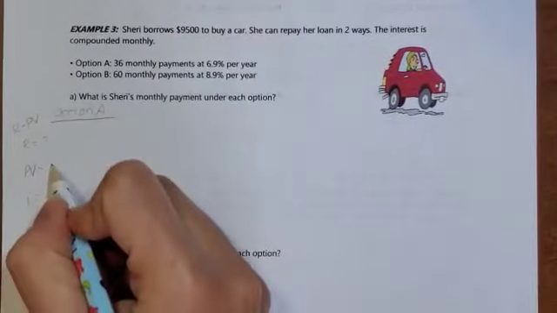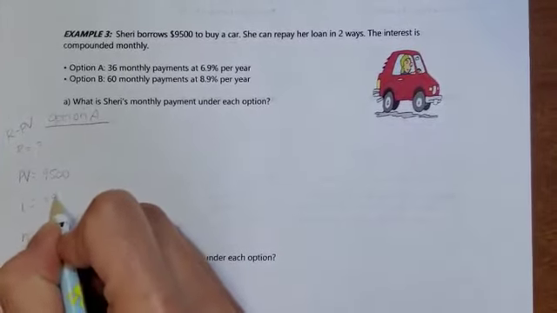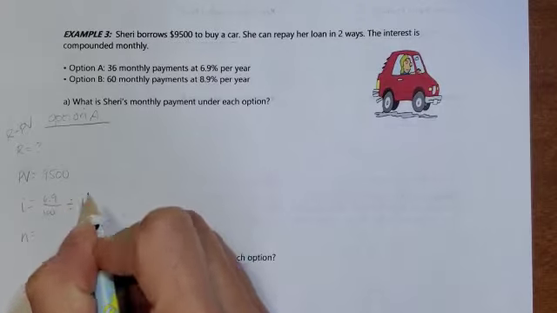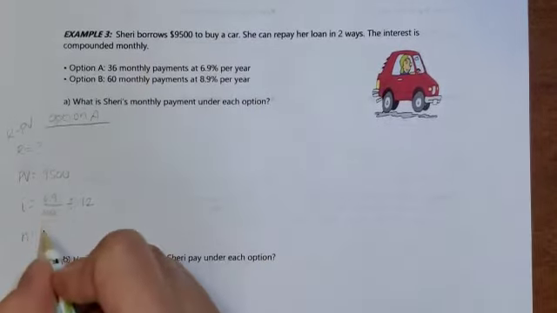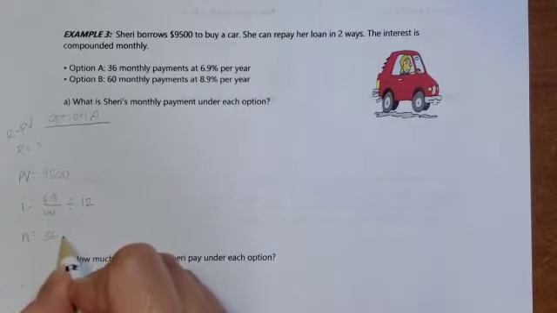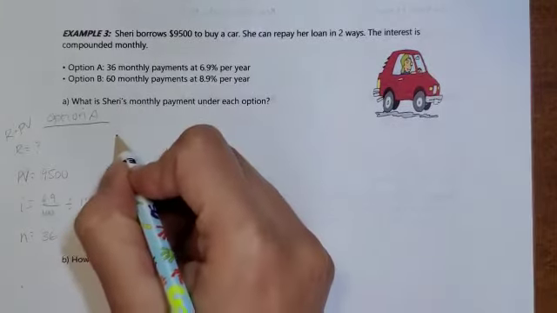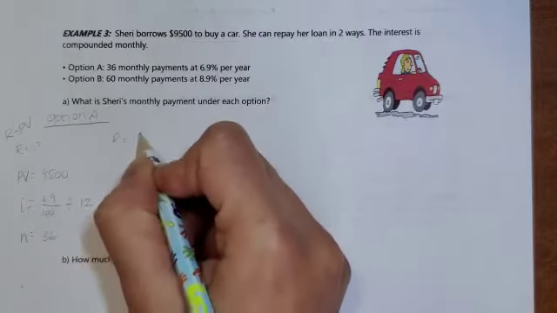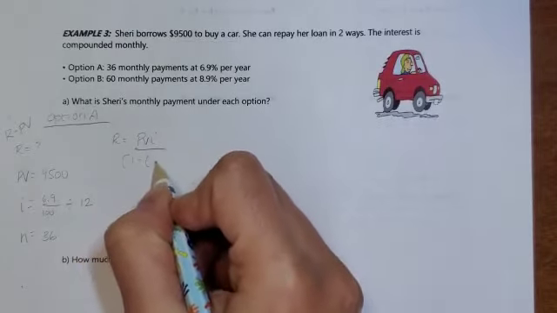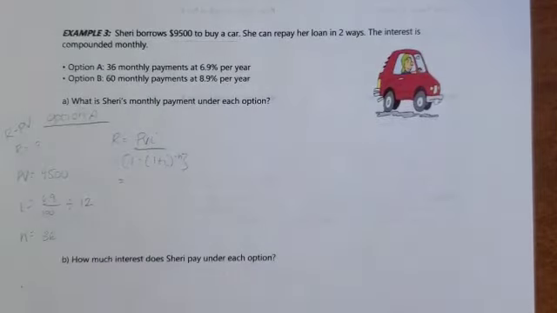So our present value is 9,500. Interest is 6.9 in part A divided by 12, because we know that these are monthly payments. And they tell us that the number of compounding periods is 36. So our formula, PV times I all over 1 minus 1 plus I to the power of negative n. We substitute our values.